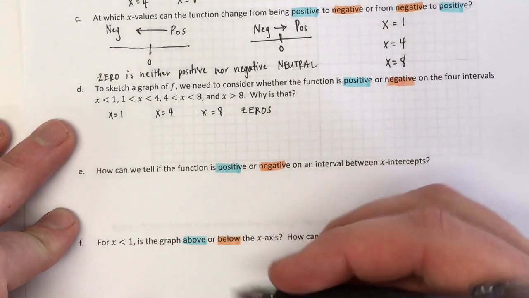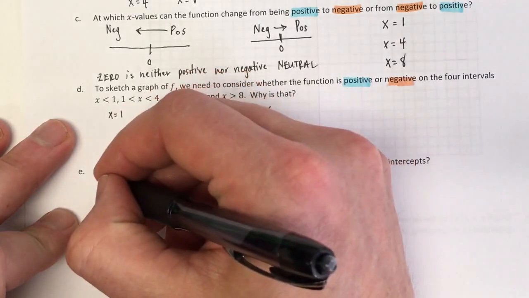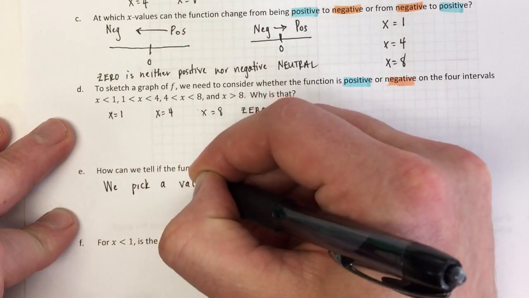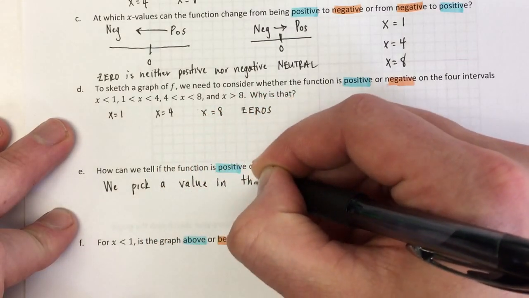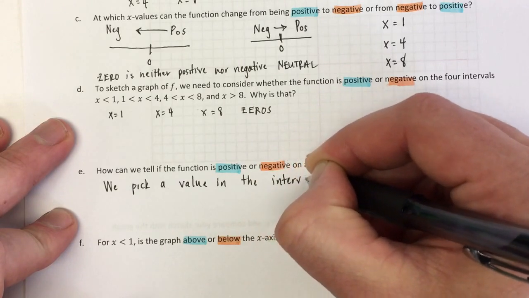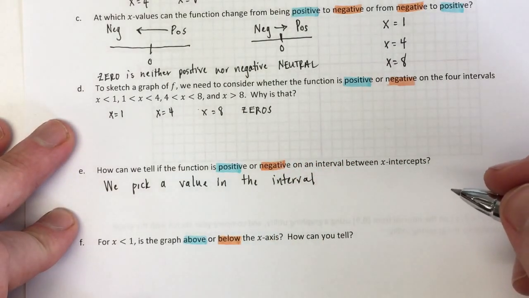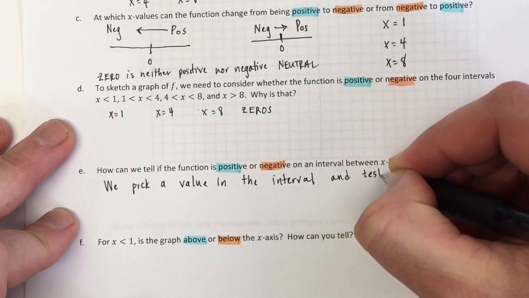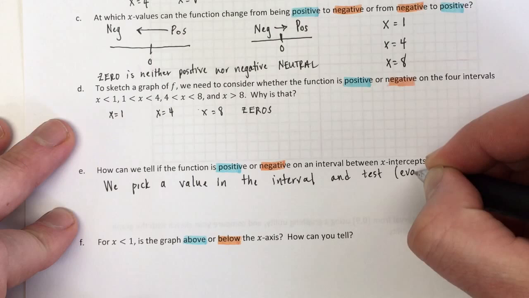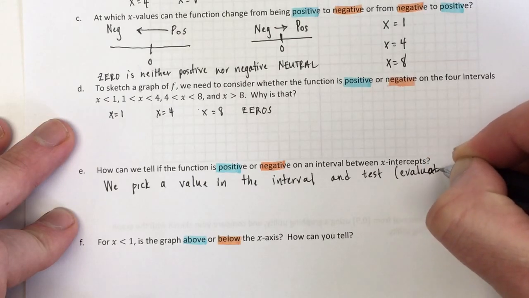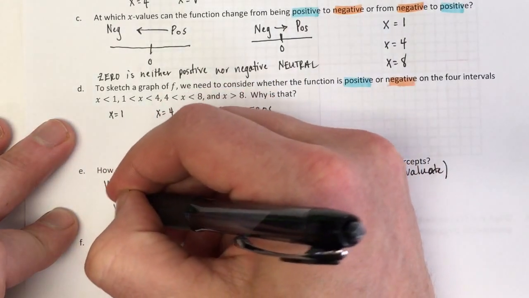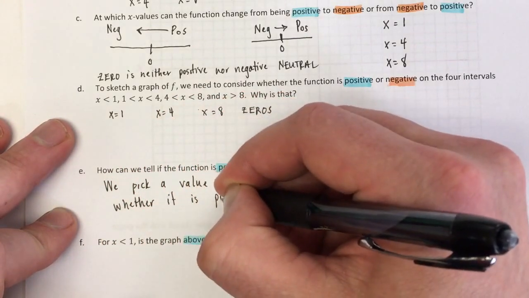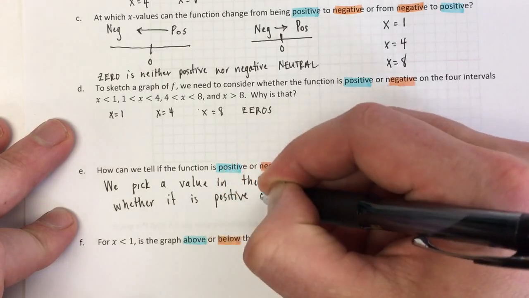What we have to do is pick a value in the interval and test, which really is evaluate, whether it is positive or negative.